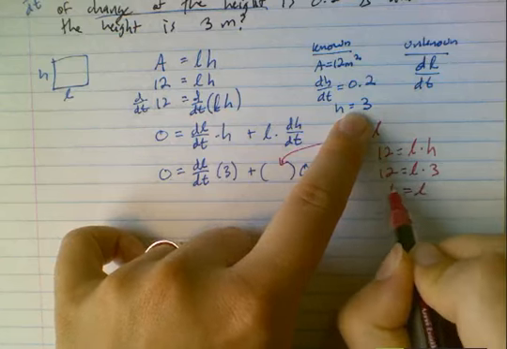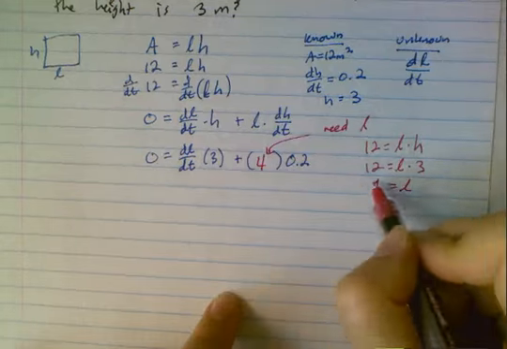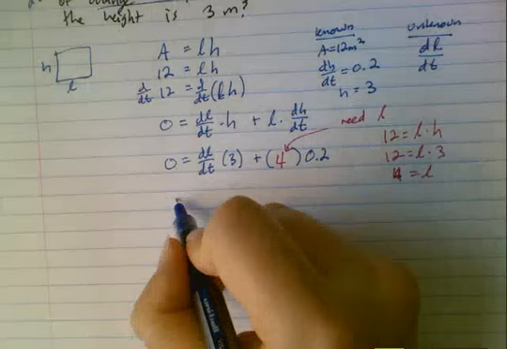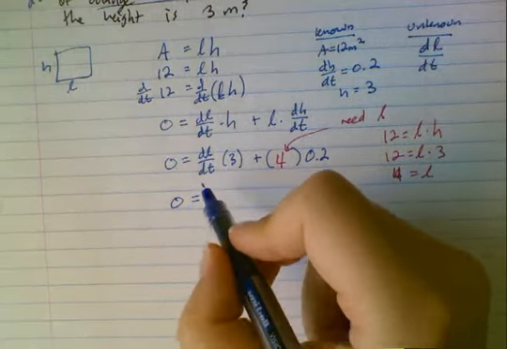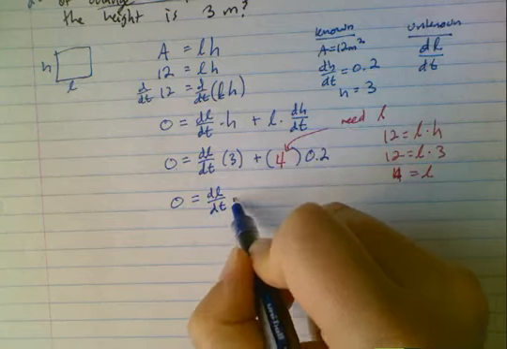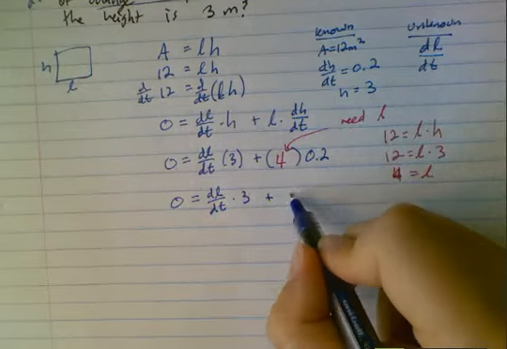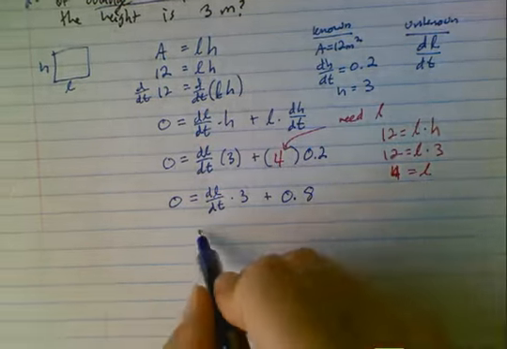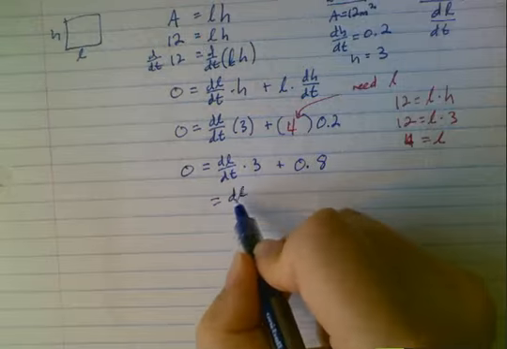So that means that L equals 4. So we can subtract 0.8 from both sides.